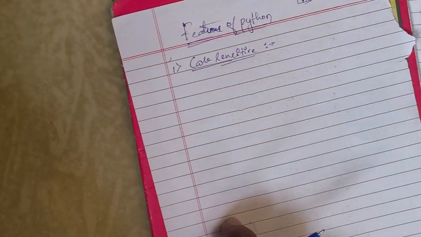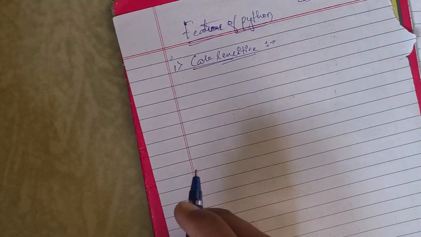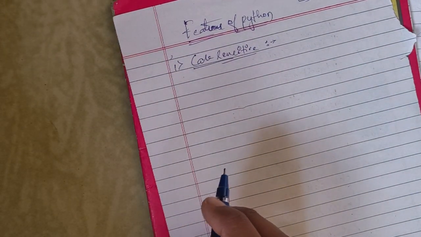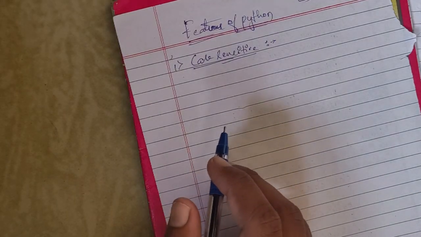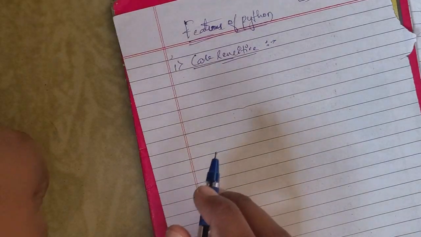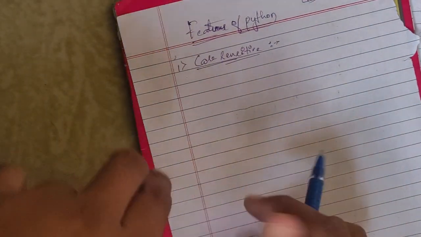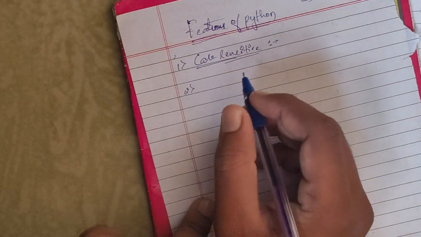Okay, next move on. Next feature. And there is a main thing in Python language. Python supports procedural programming, functional programming, and object-oriented programming. Let's write it.